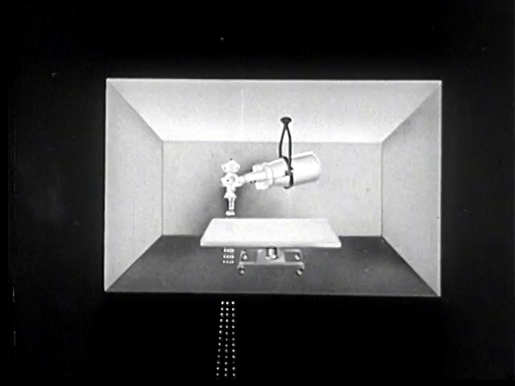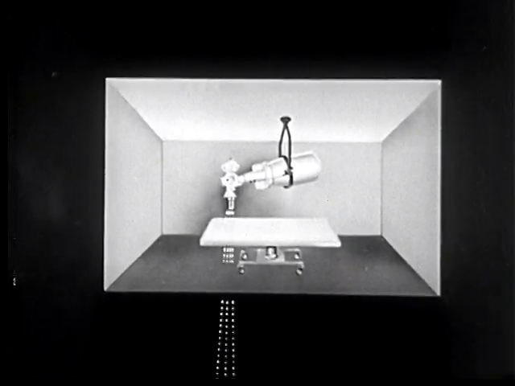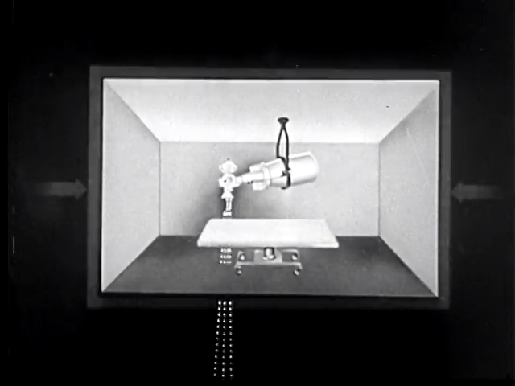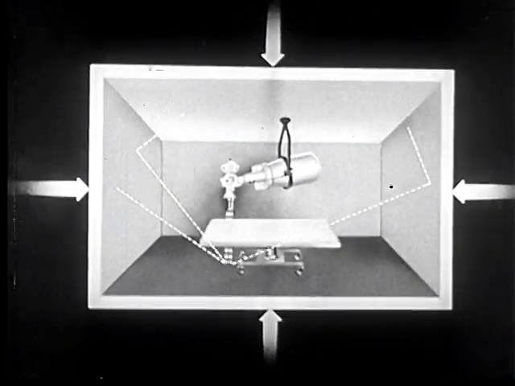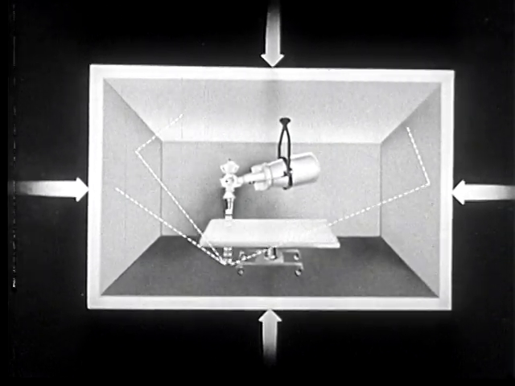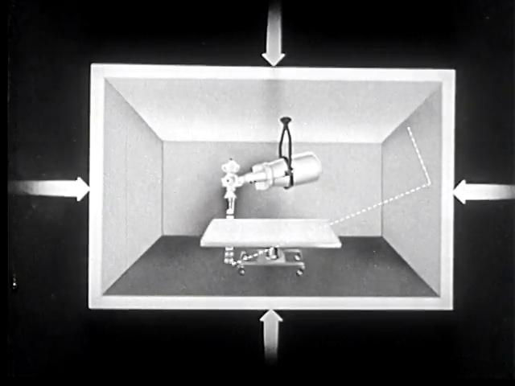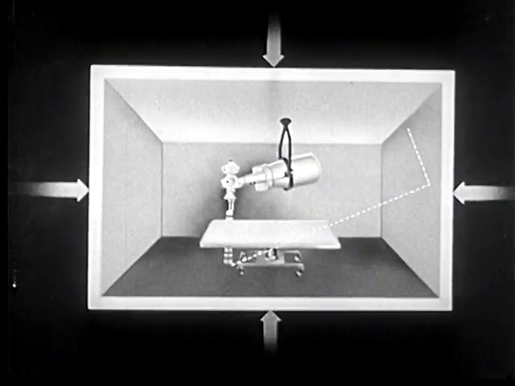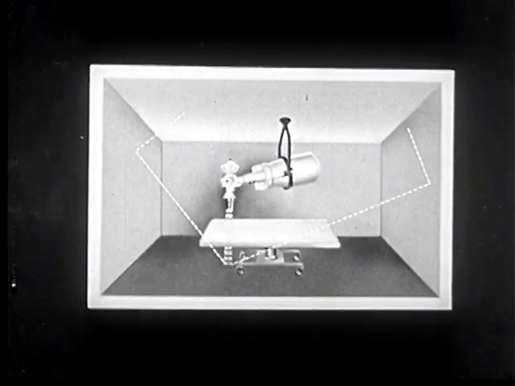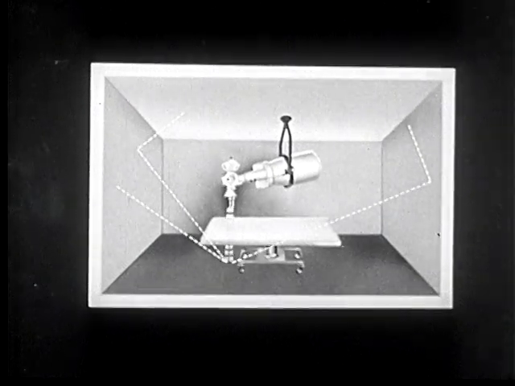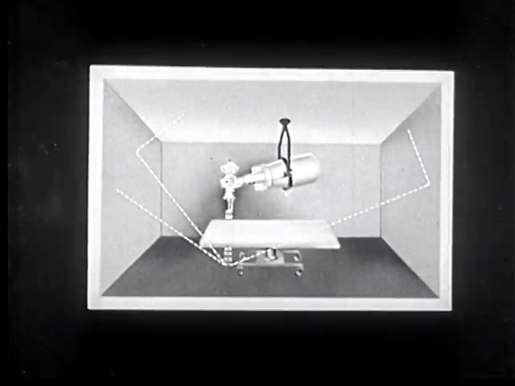X-rays scatter about a room by a process of reflection and penetrate ordinary walls. But by lining the treatment room with lead, the scattered rays are kept within it. The door and the windows, too, are lead-lined. In this way, X-rays are confined to the area of treatment, which is important because the nurse technician should guard against unnecessary exposure to X-rays.